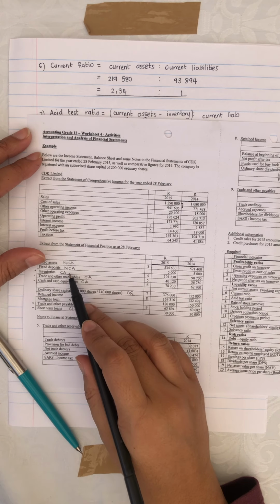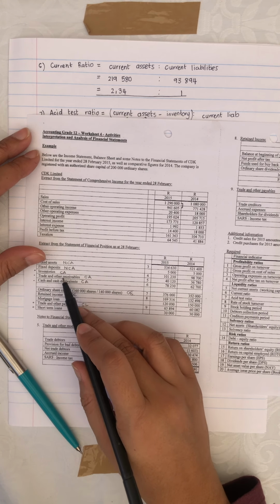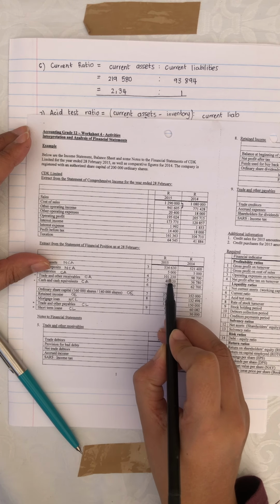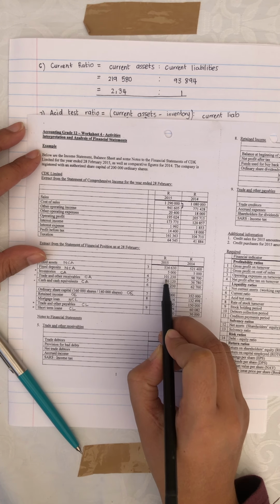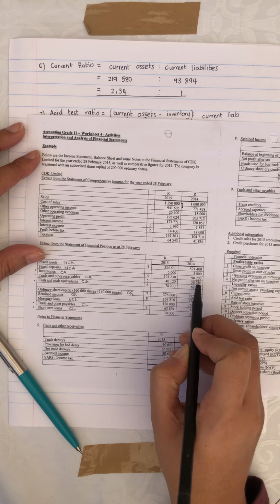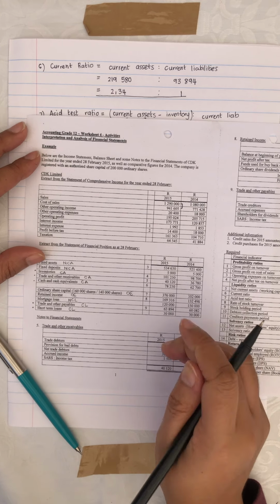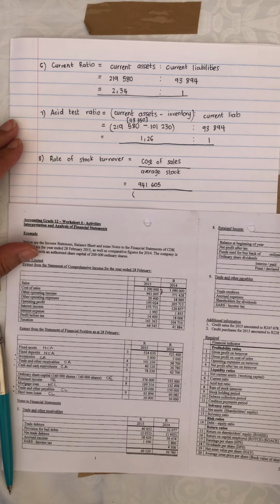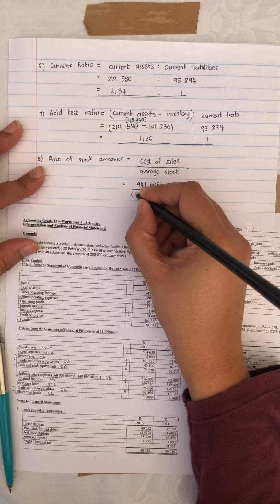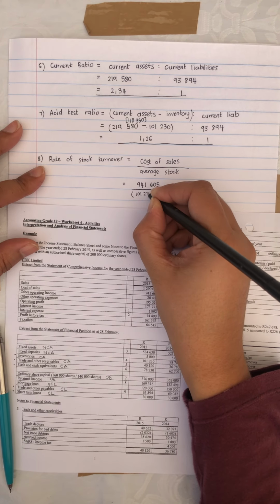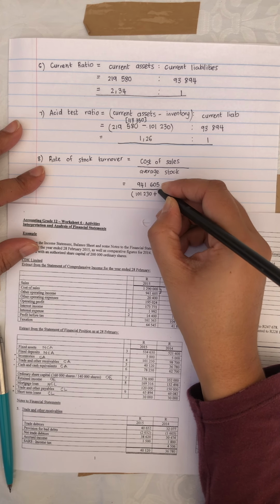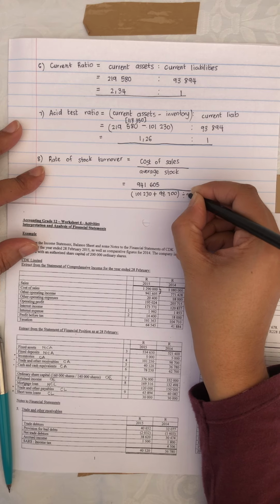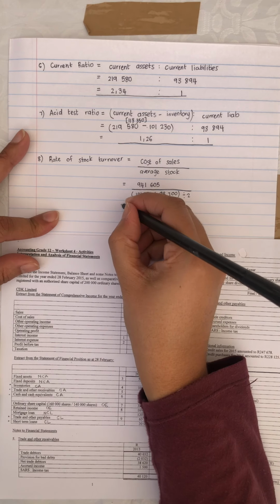So obviously your stock, another word for stock or trading stock, is inventories. We take our inventories. This year it's 101,230. Last year it was 98,700. We add the 2 and we divide that by 2. So we take the 101,230 plus the 98,700 and we divide that by 2.